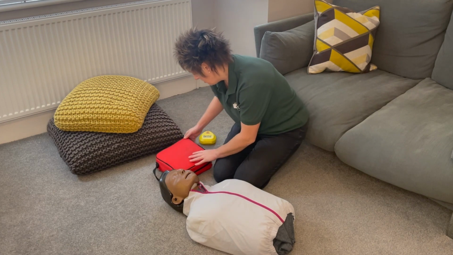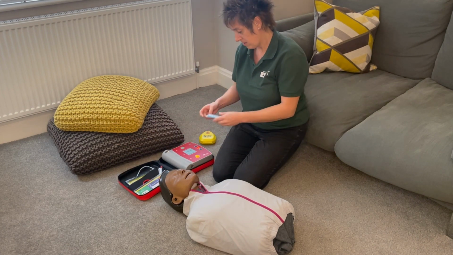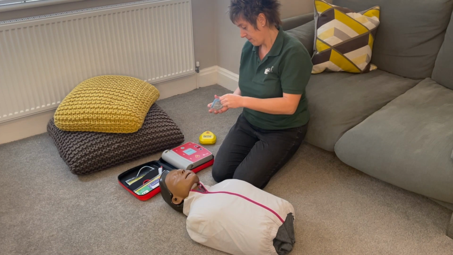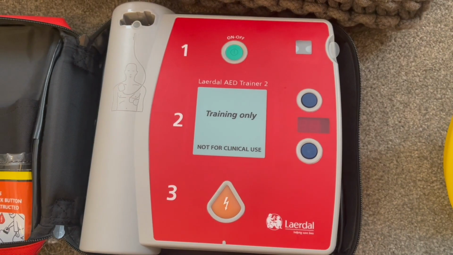The first thing I do is open it up and turn it on, because it's going to talk to me. It's going to tell me exactly what to do. I'm then going to make sure I'm wearing the correct PPE, so I'm going to get my gloves on in this case. I'm then going to follow the instructions.